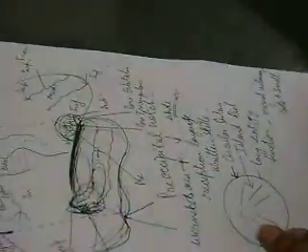Insular cortex is a part of which cortex? Piriform cortex. This is a component of the piriform cortex. So this is also involved in the pathway of taste and the smell.